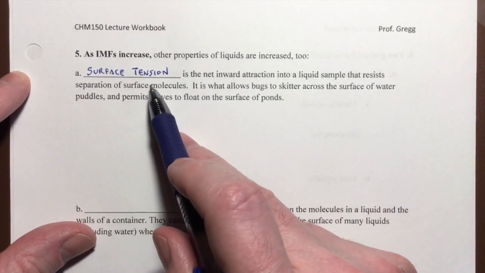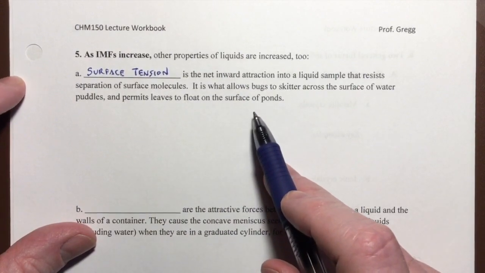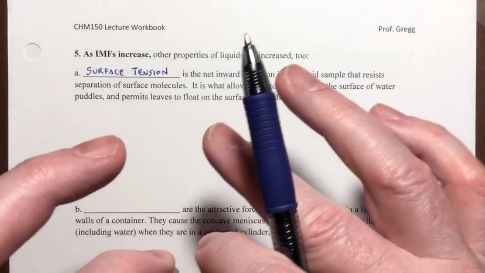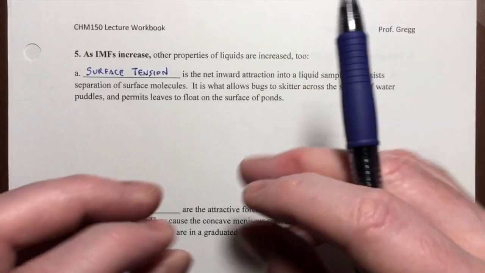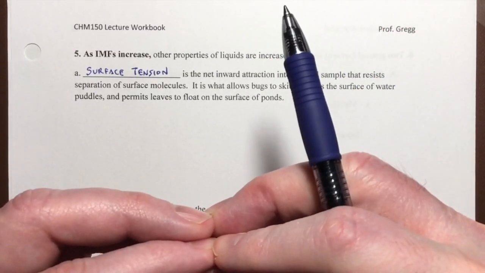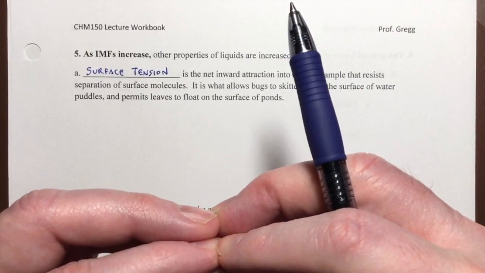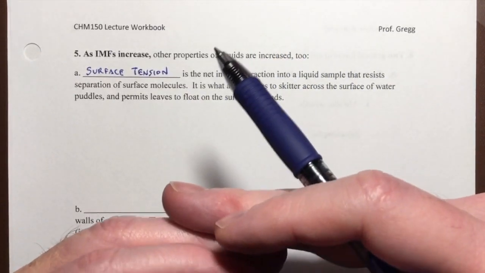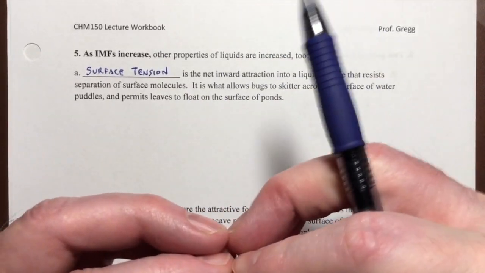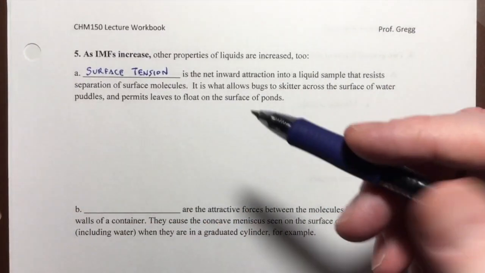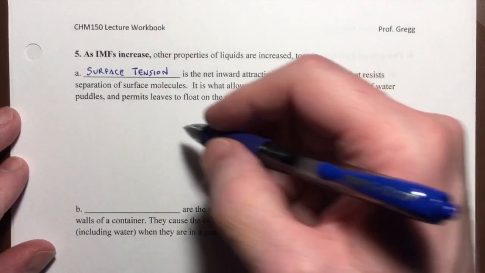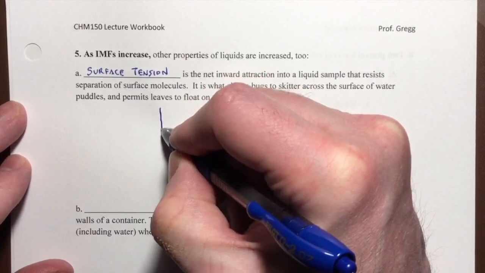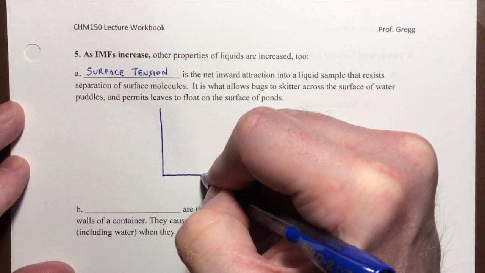There's a surface tension that is resisting the molecules separating. So it holds the molecules together in the surface of that liquid. And so therefore, when something is sitting on that surface of the liquid, the molecules will not separate. That's called surface tension. Let me give you a little diagram here, just to kind of help you think about it.